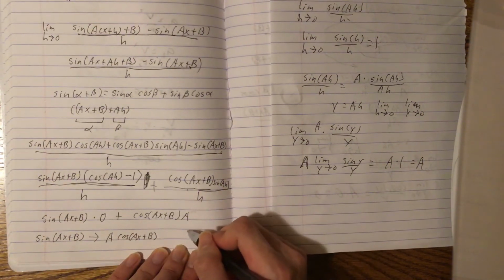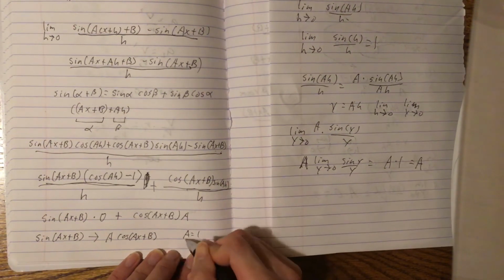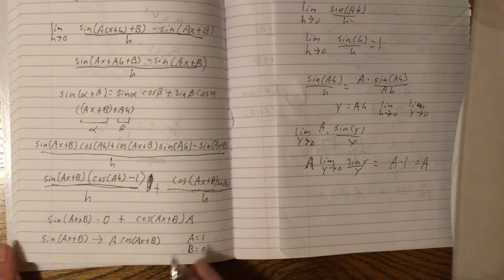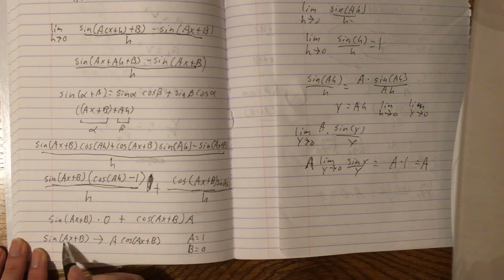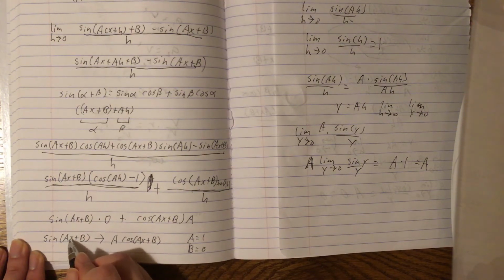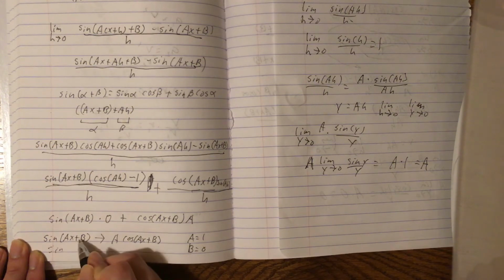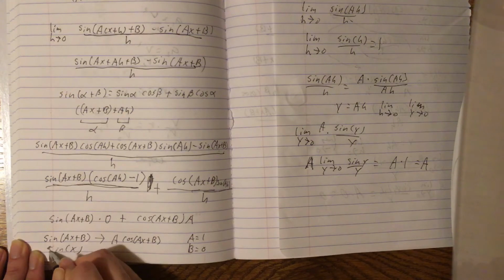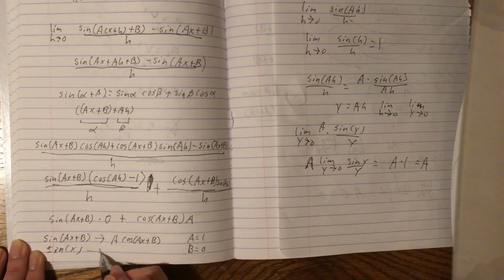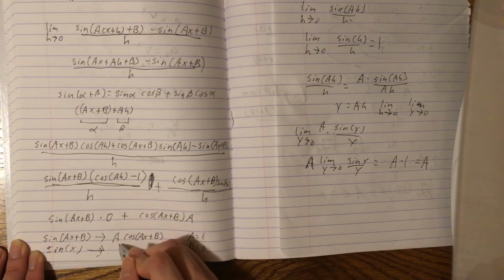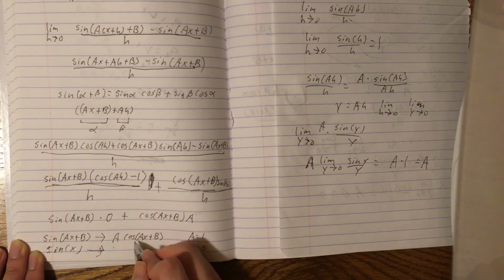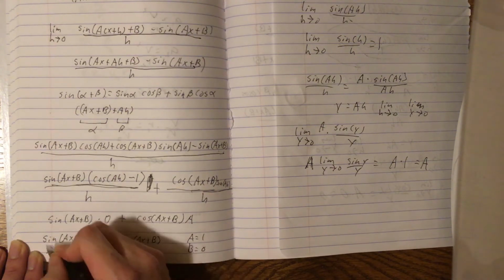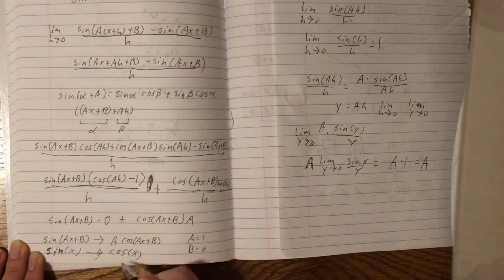And let's say a equals 1 and b equals 0. If there's no shift and the frequency is just 1, then a equals 1, that's just x, and b equals 0. So 1x plus 0 is just sine of x. And a equal 1, that's 1 times cos of x. So the derivative of sine of x is cos of x.